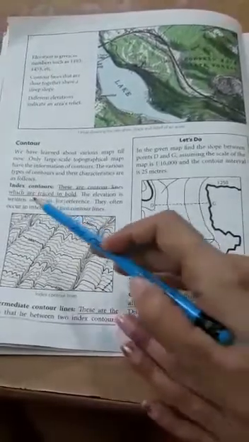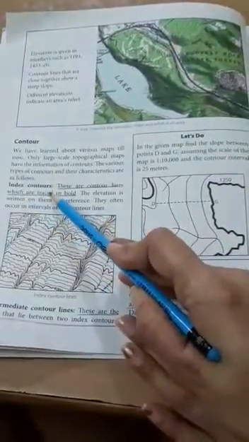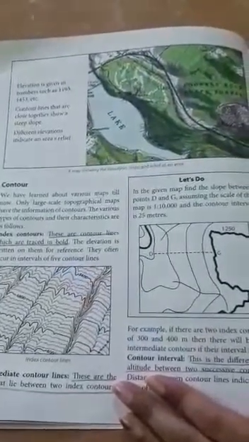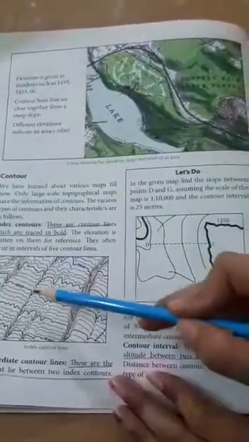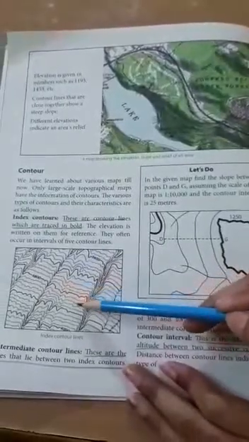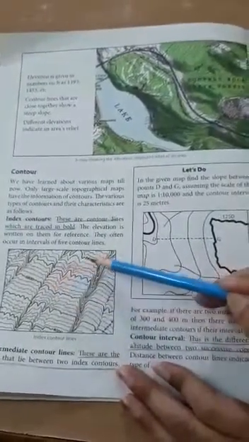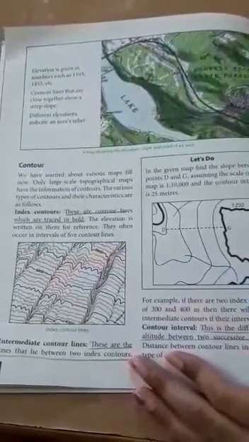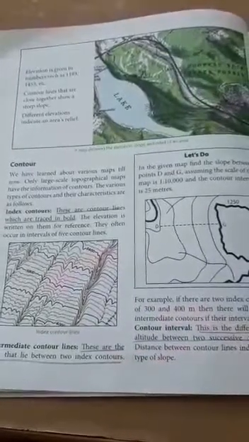The first one is the index contours. What are these? These type of contour lines are traced in bold with the elevation written on it. They often occur in the intervals of 5 contour lines.